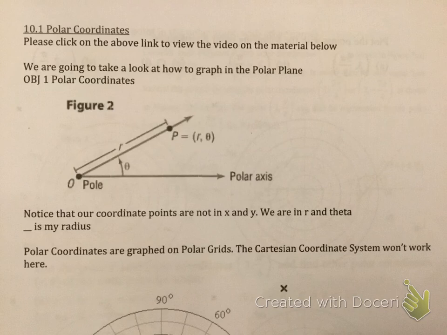All right, now that I said that, let's go ahead and check out objective number 1. So we're going to be looking at polar coordinates, which means we're going to have to use polar paper because we're going to be using what's called a polar plane. So polar planes are circular in nature, and a point on the polar coordinate has the values of r comma theta. So we no longer have x comma y like we do in the Cartesian. The r stands for the radius, and theta is the angle.